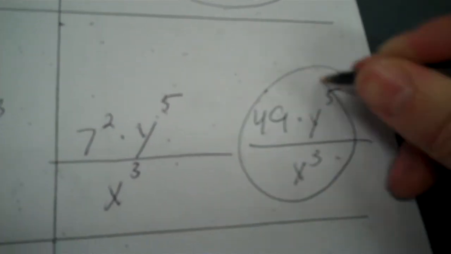None of the exponents are negative, so they all stay in the same place. There'd be no reason to move them. That's an x to the third. 7 to the second be 49. Y to the fifth, x to the third. So again, you're going to cross out the smaller one, and then the operation uses the opposite. So if you cross out a negative, you're going to plus. If you cross out a positive, you're going to minus. Okay.